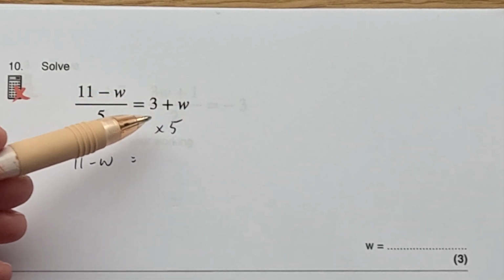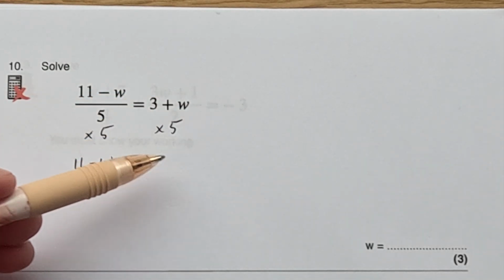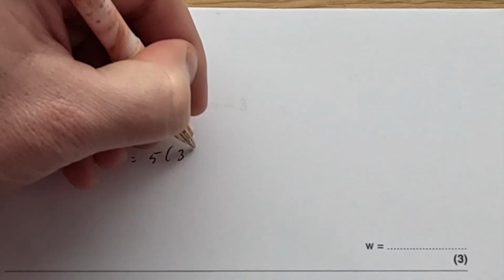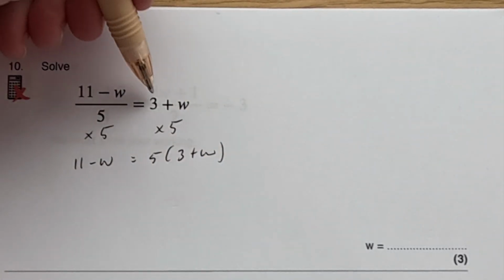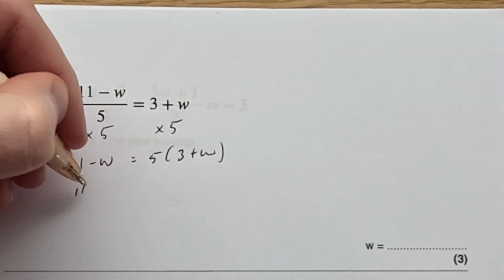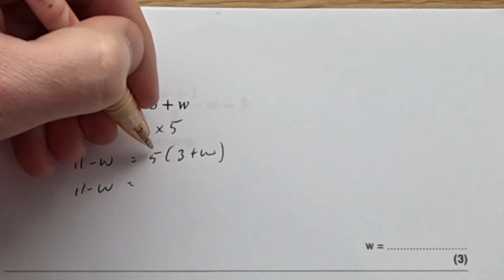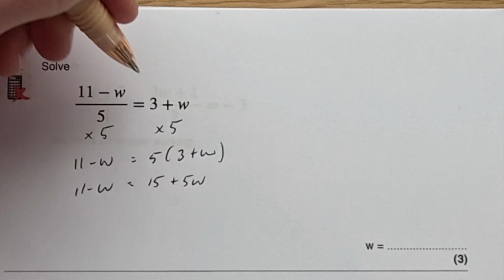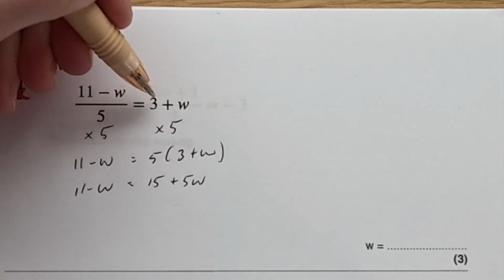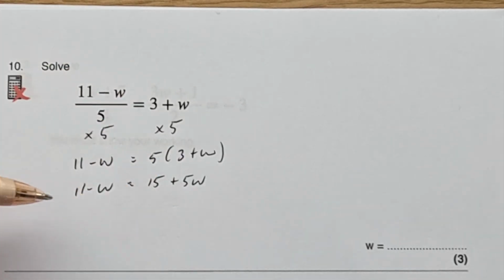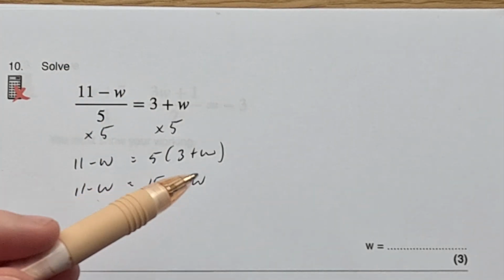We could just multiply it all by 5 and get 15 plus 5w there. Or we could put it in a bracket and write 5 and then bracket 3 plus w, because that's multiplying 3 plus w by 5. And then if you expand the bracket, you can have 11 minus w is equal to 5 times 3, that's 15, and 5 times w is plus 5w. Now at this point, you could have just multiplied both of these by 5 to get 15 plus 5w, and then that's that. Now we want to solve this equation, so we've got w's on both sides of the equation.